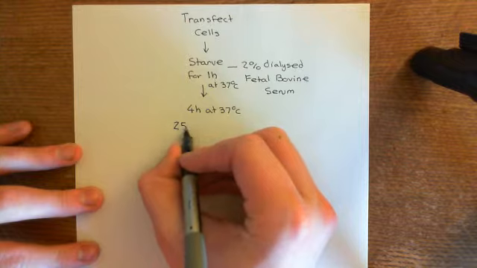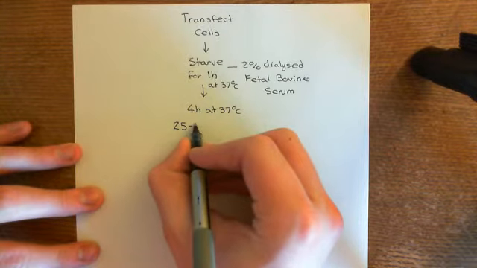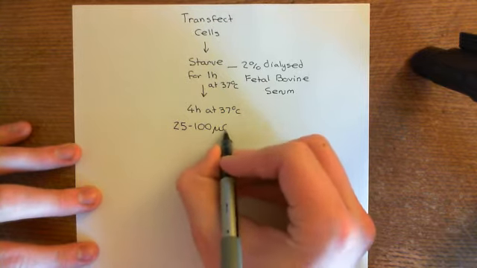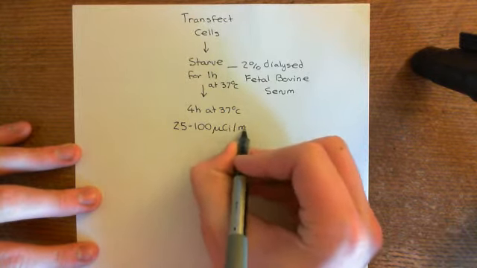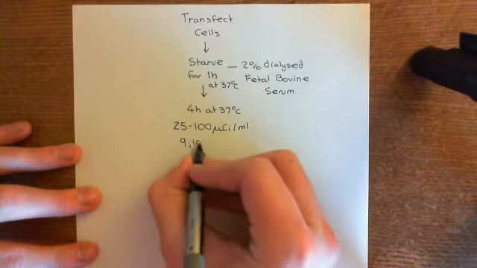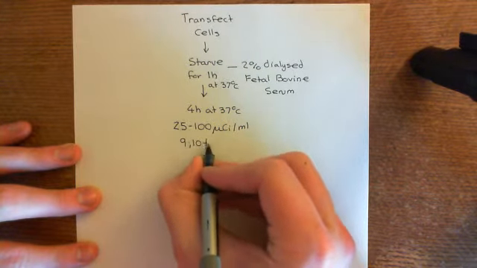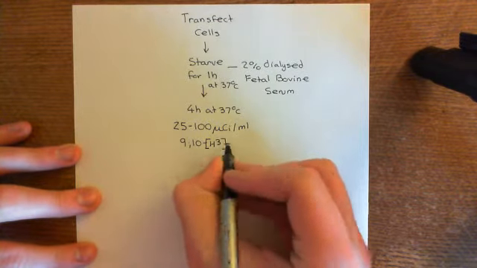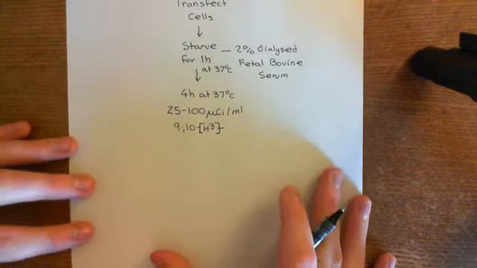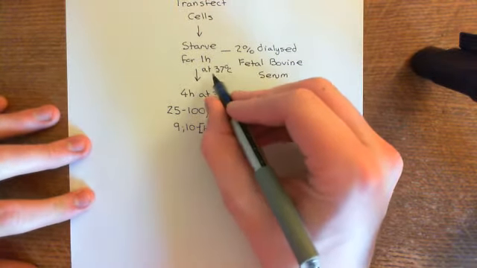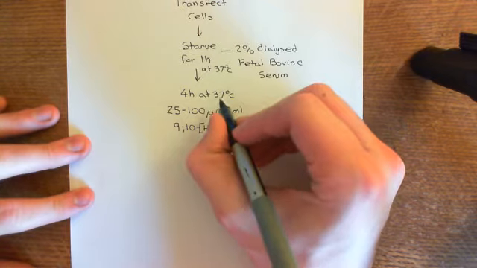which results in you having a concentration of radiation of 25 to 100 microcuries per milliliter, basically. And this is going to be 9,10-tritiated palmitic acid. So let me explain what this means. Basically, you are going to have a certain concentration of palmitic acid in the solution that you will be adding on to your cells and exposing them to for 4 hours.